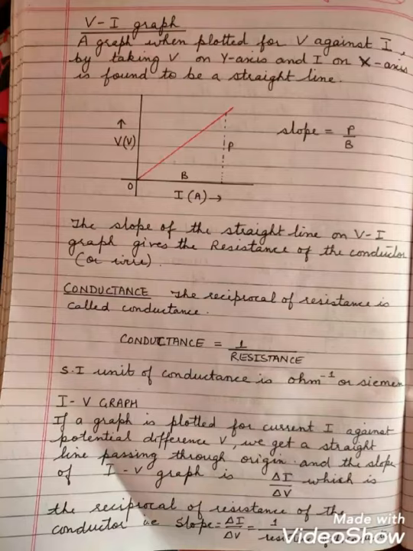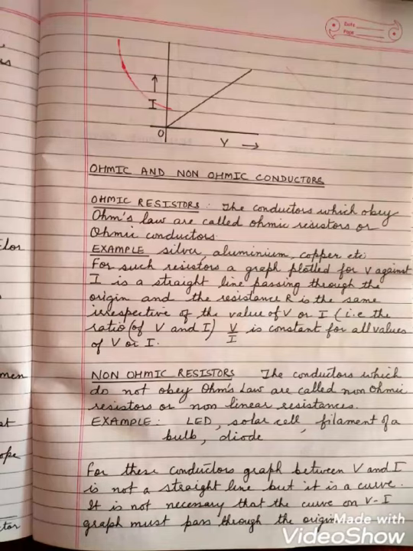And this graph, if we plot by taking I on the y-axis and V on the x-axis, then the slope of this straight line will give us conductance. So the slope of the VI graph will give us the resistance, whereas the slope of the IV graph will give us the conductance.